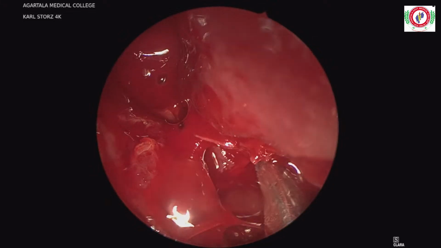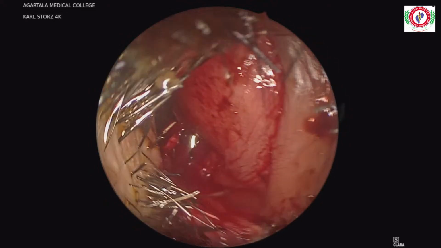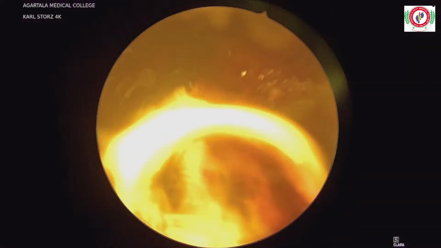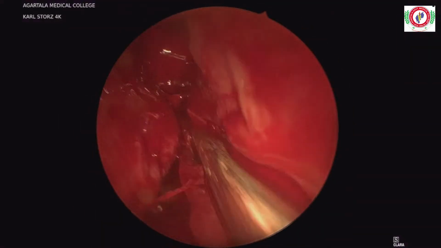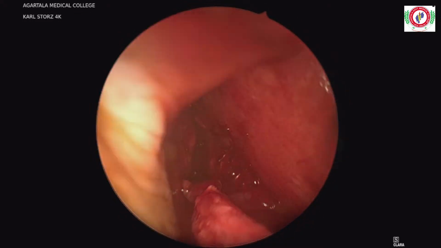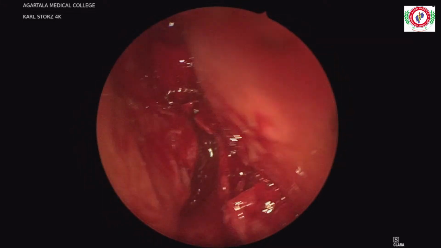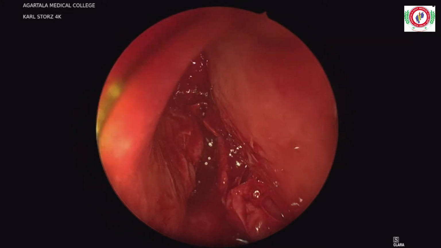Give me clear suction. Yeah. So that's the spur. Okay, give me a suction elevator now.